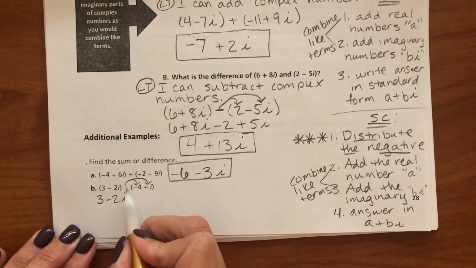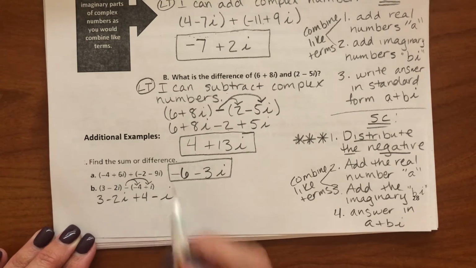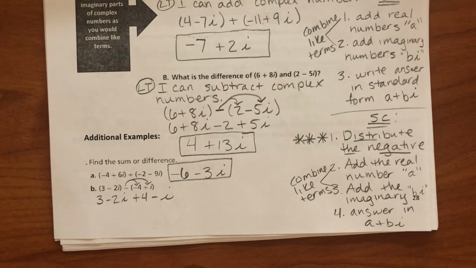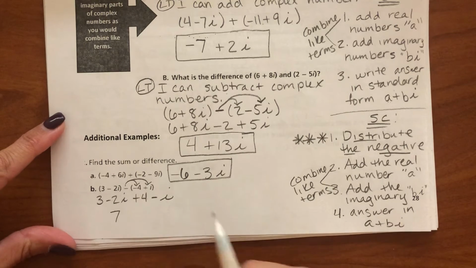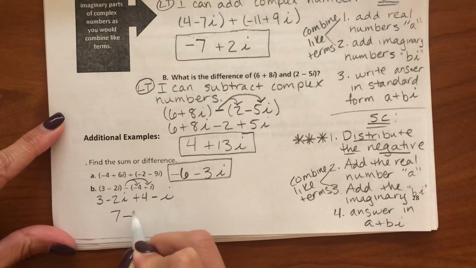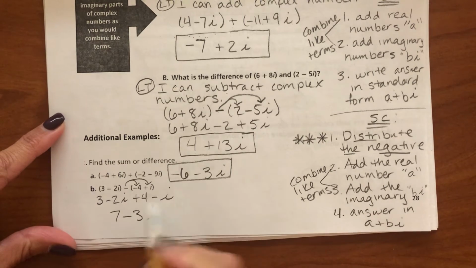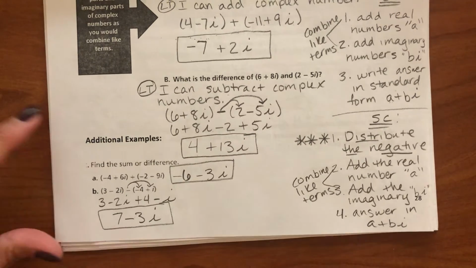So that becomes positive 4 minus i. And then combine my like terms, so 3 plus 4 is 7, negative 2i minus 1i, you could say that's a 1i, would be negative 3i there. And it is in standard form, a and then the bi term.